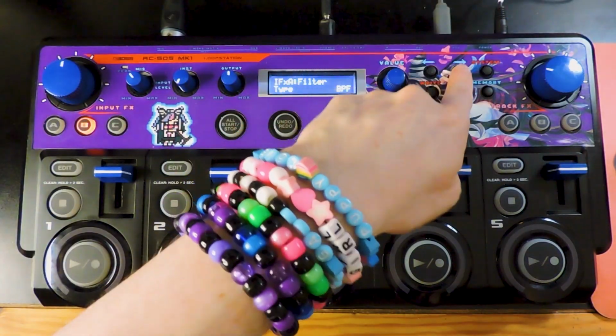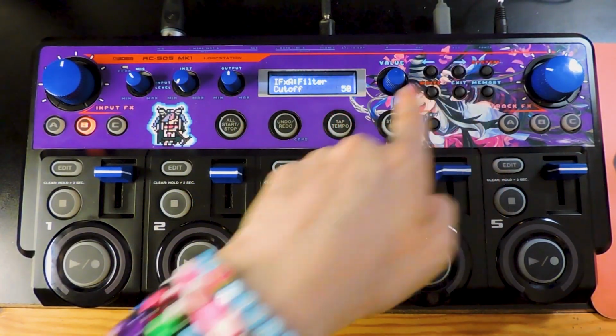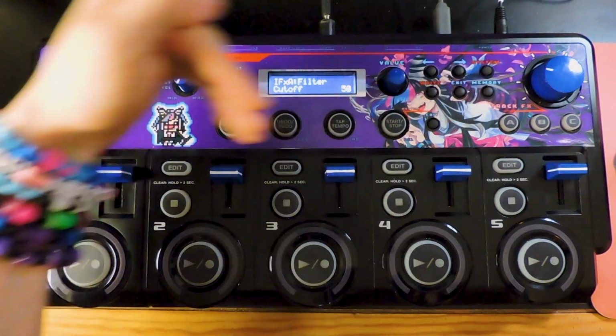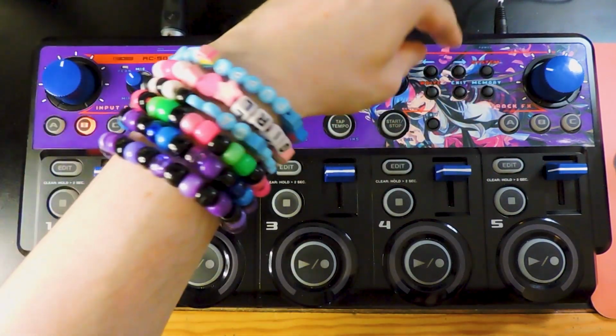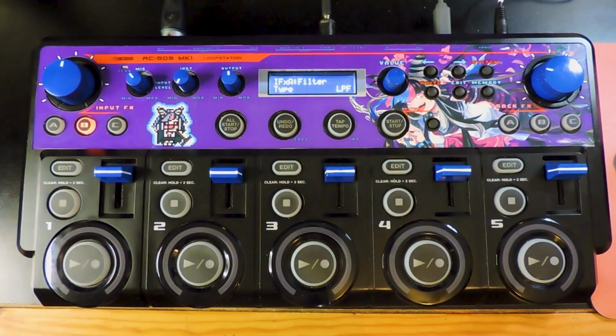And so I'm going to skip ahead a little bit to talk about cutoff for a moment. The cutoff is where the band is actually being placed. So let's start with the low pass filter. Let's play our white noise.